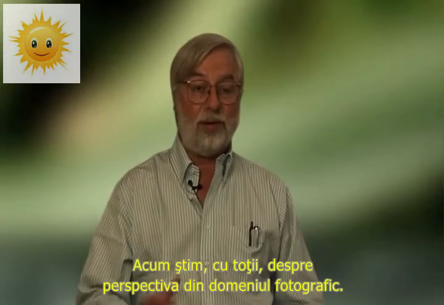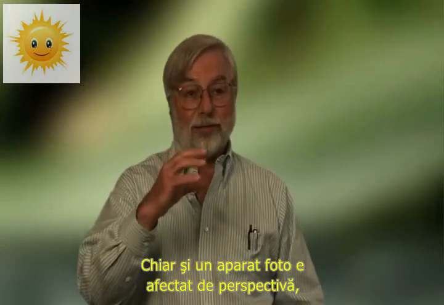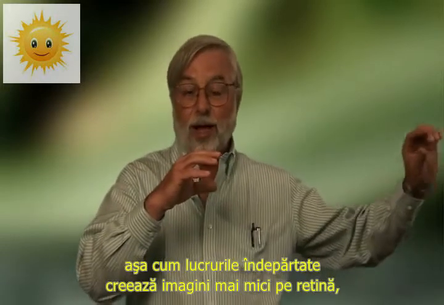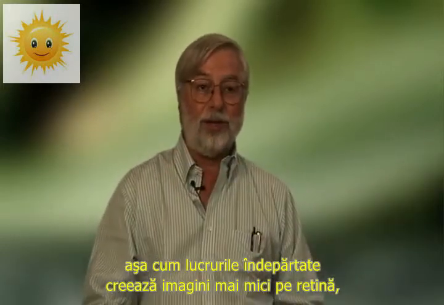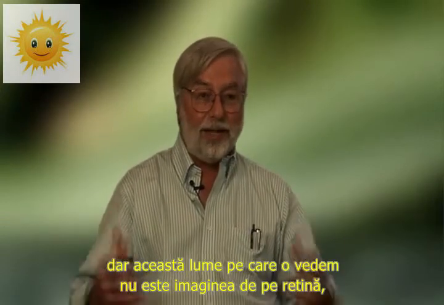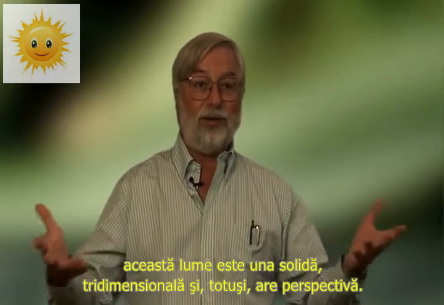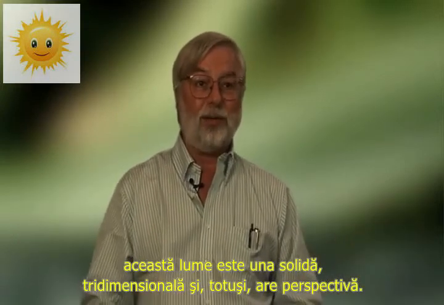Now, we all know about perspective in photography. Even a camera suffers perspective, that farther things make a smaller image on the retina or on the film plane. But this world that we see is not the image on the retina. This world is a solid three-dimensional world, and yet it has perspective.